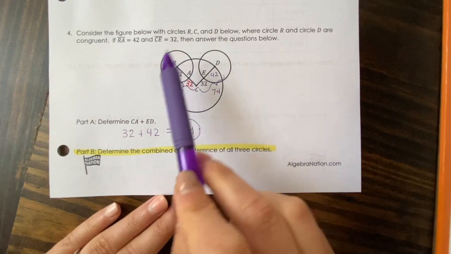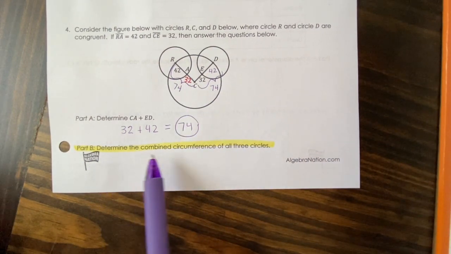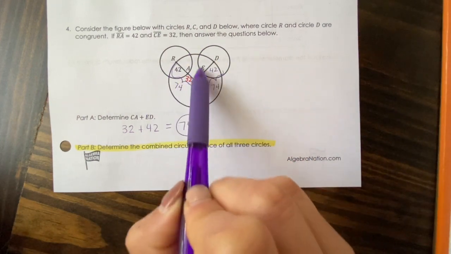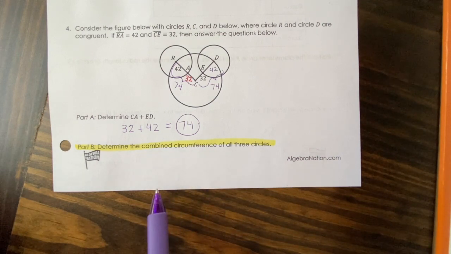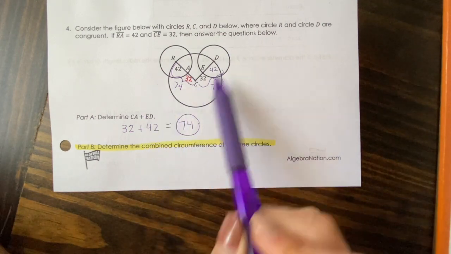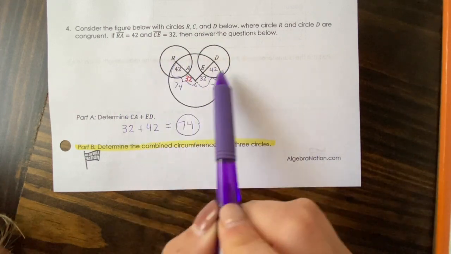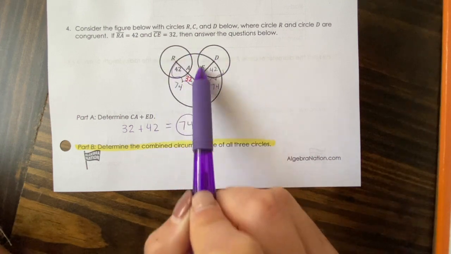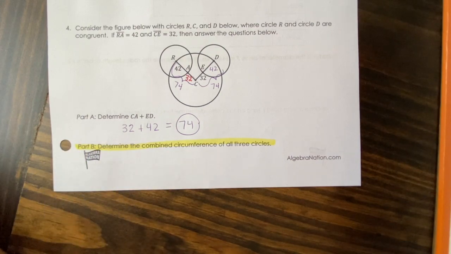Okay, so now that you have this, all it's asking you for part B is to determine the combined circumference of all three circles. You're going to find this circumference, you're going to find this circumference, you're going to find the big circumference, and then you're going to add them together and get one final answer. Now think about it. You could do 3 different circles, but don't forget that circle R and D are congruent. So that means they're the same size, which means the distance around, or the circumference, would be the same for those. All right, so that's it. Pretty easy. I don't think this was too tough.